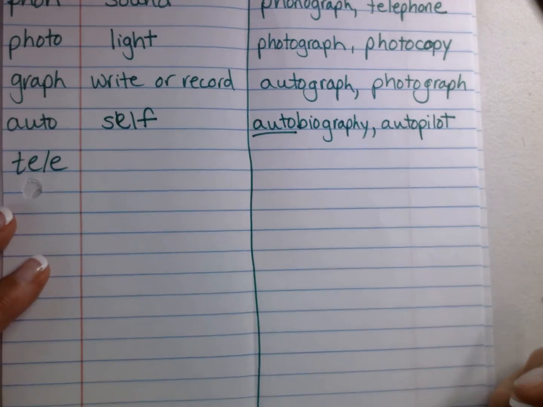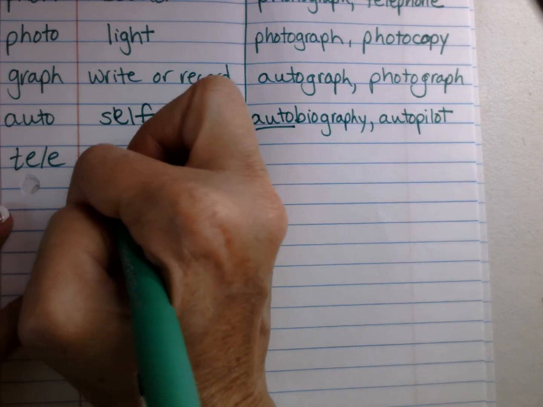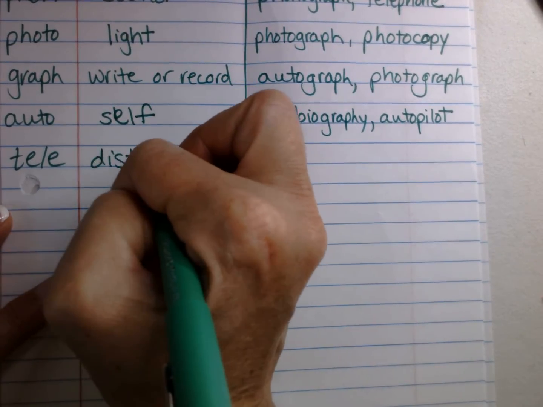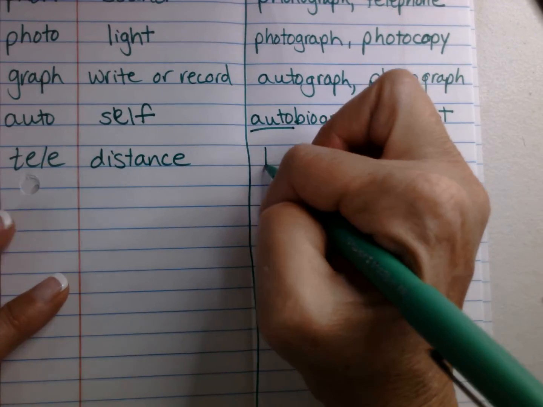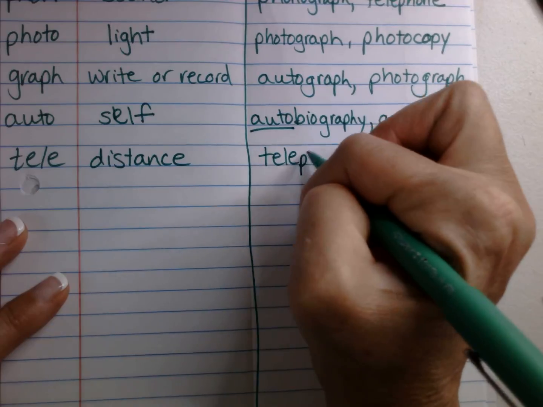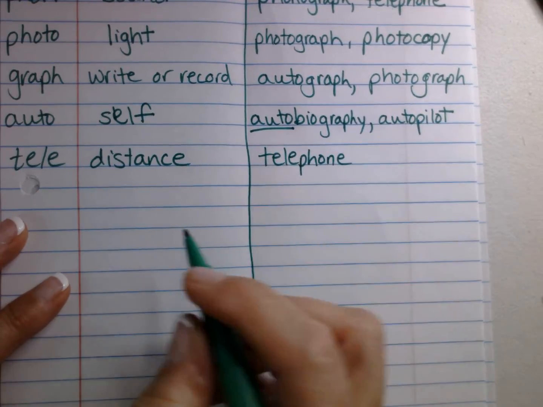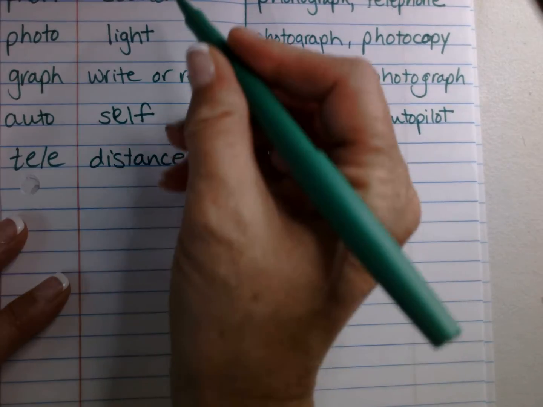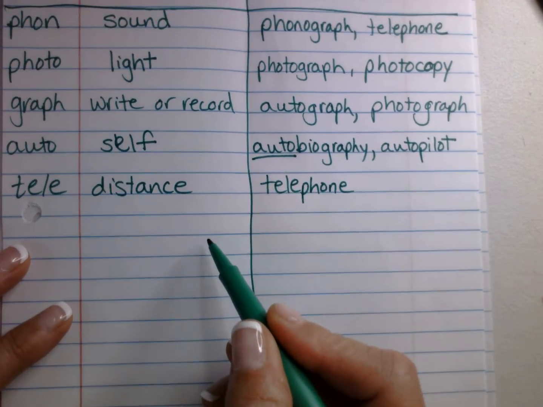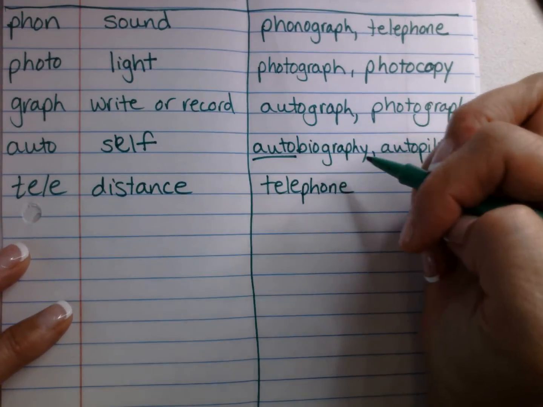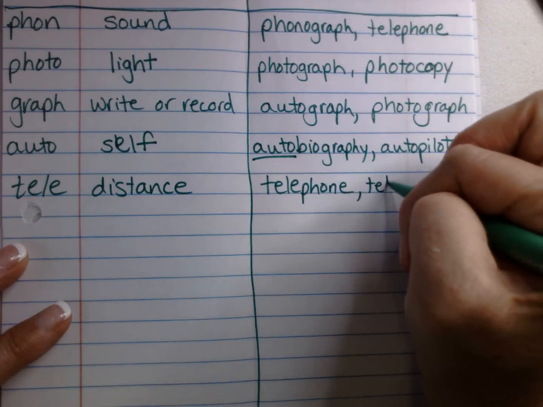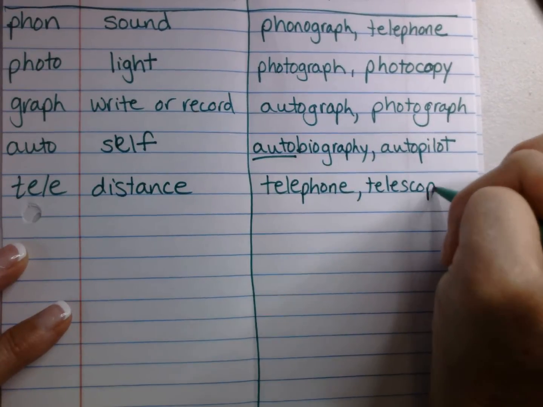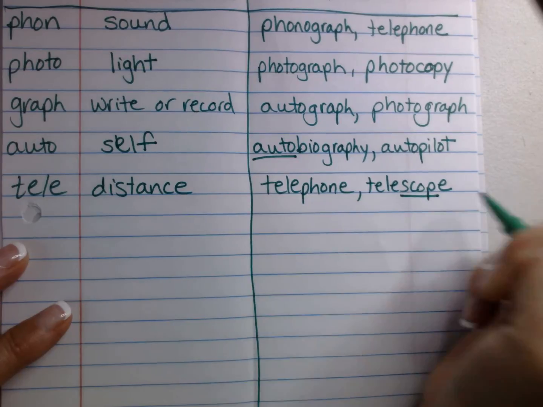Tele. Tele means distance. And maybe like a telephone means sound from a distance. So we have telephone. I think we talked this morning about a telescope. And scope means to see.